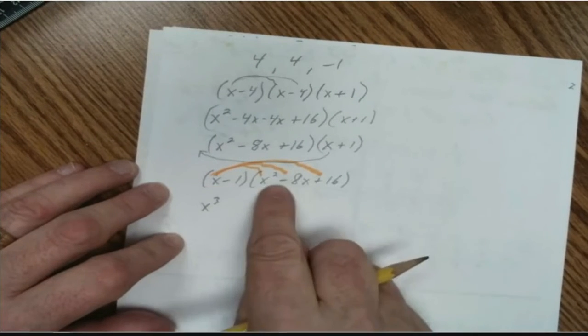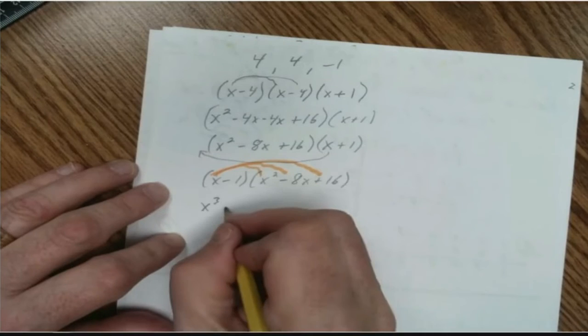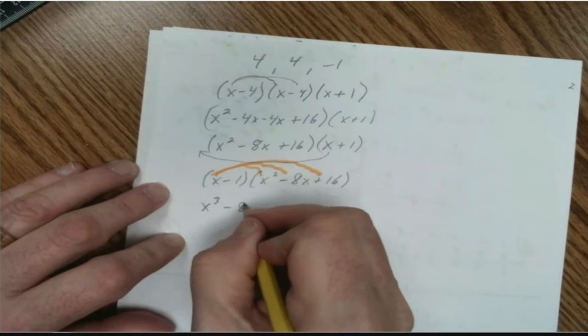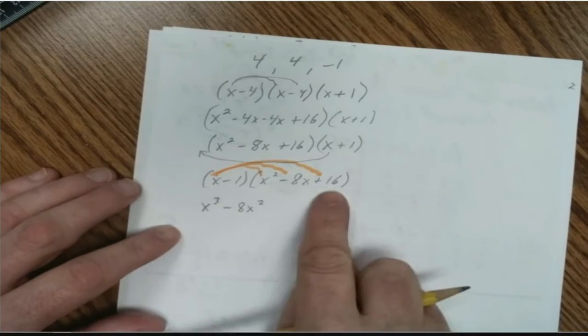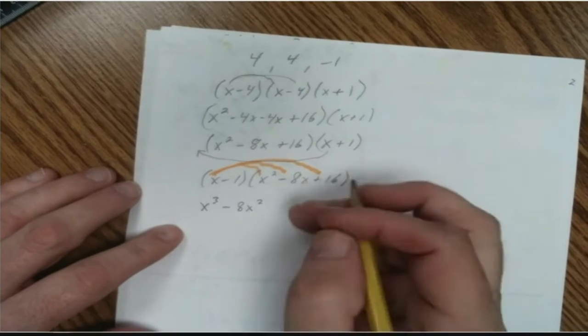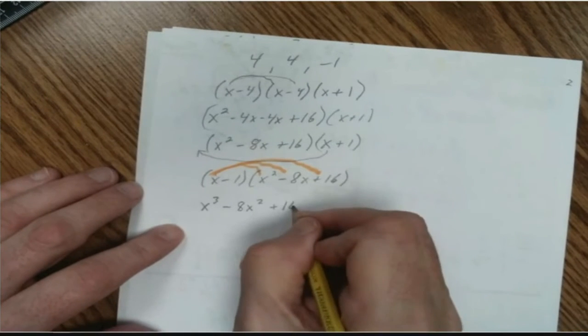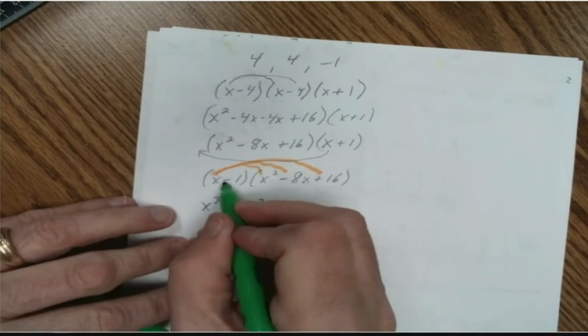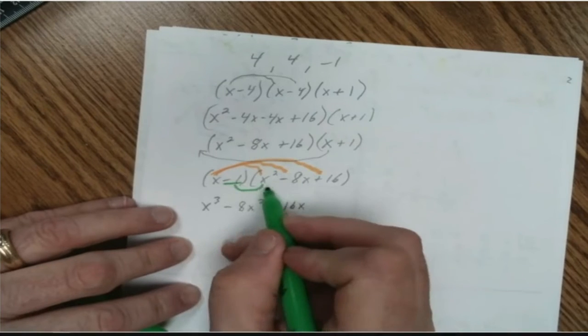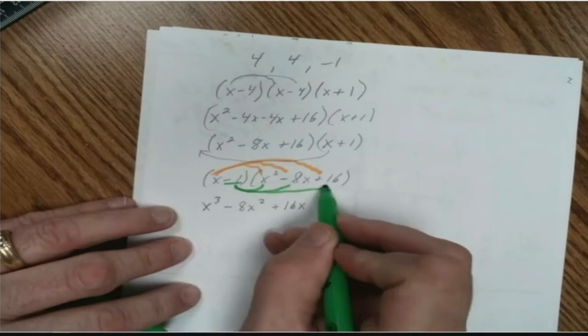X times -8x is -8x squared. And x times 16 is 16x. Now, I need to take the second term, the -1, and multiply it times the first term and the second term and the third term, right?